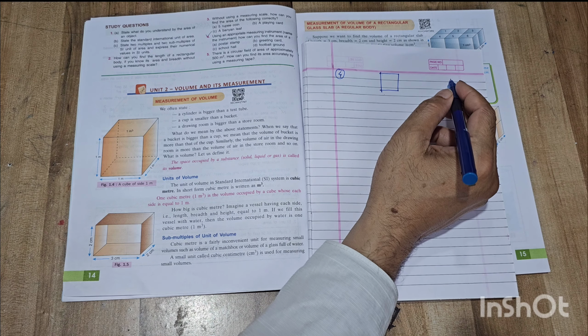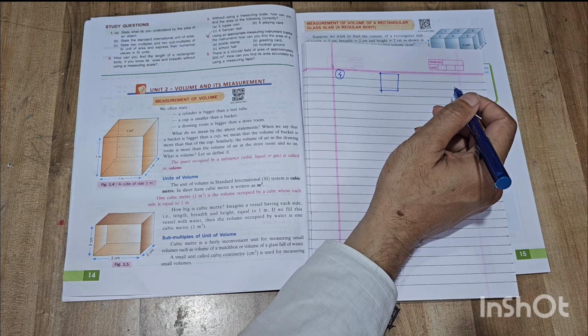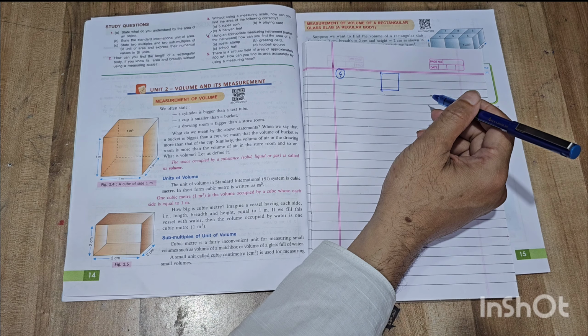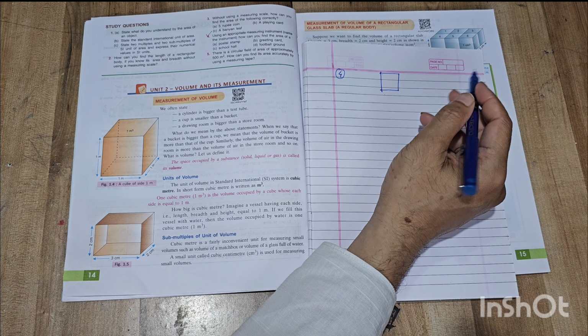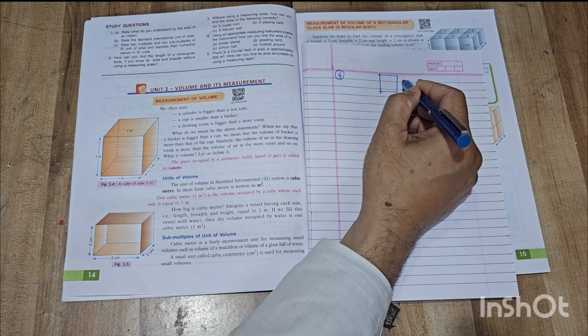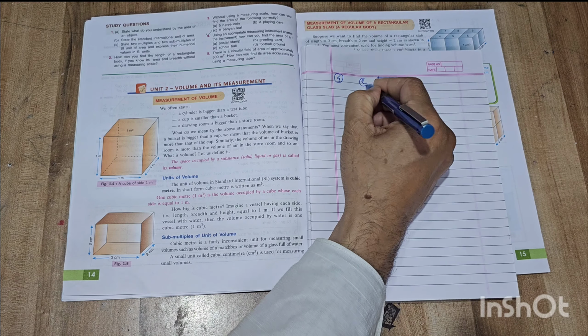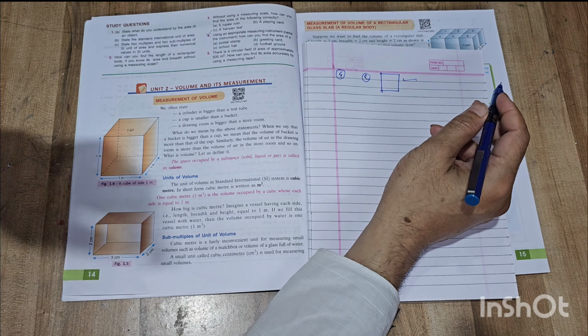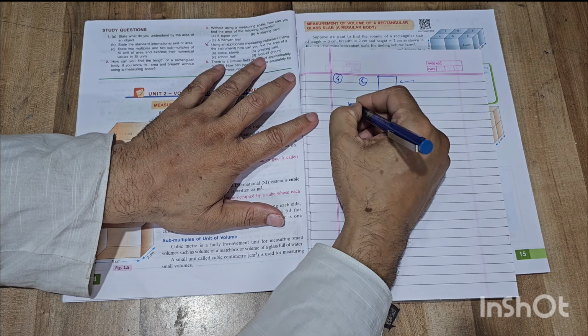So a postal stamp can be measured by your scale. The scale in your geometry box is sufficient. So A, your ruler is applicable here. Secondly, greeting cards.